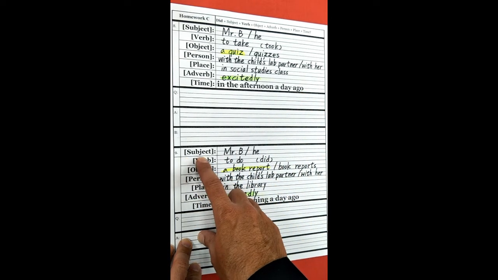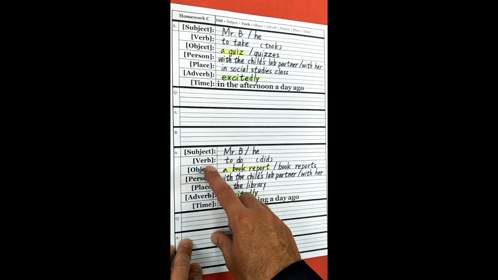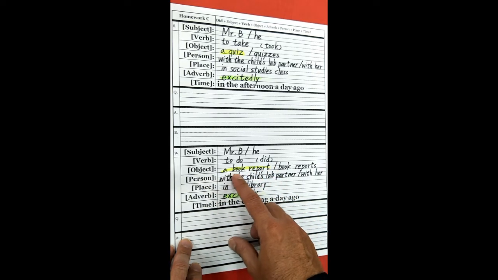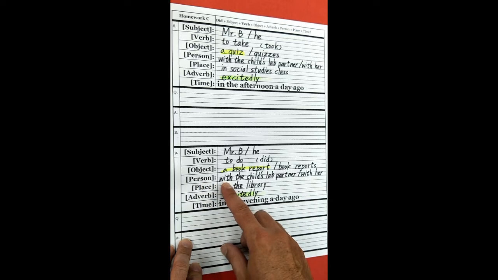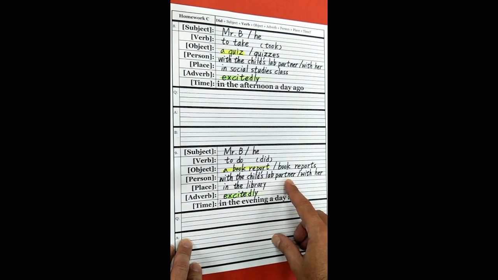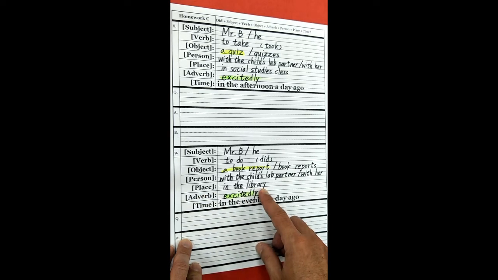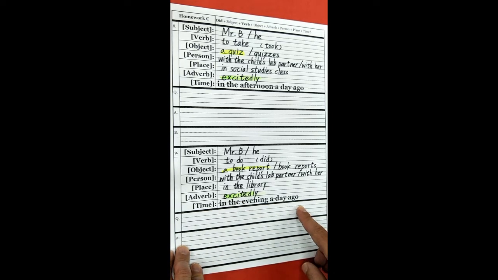Number 9, subject, Mr. B, he. Verb, to do, did. Object, a book report, book reports. Person, with the child's lab partner, with her. Place, in the library. Adverb, excitedly. Time, in the evening a day ago.